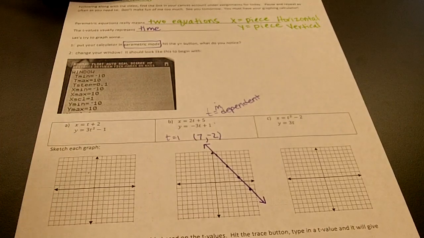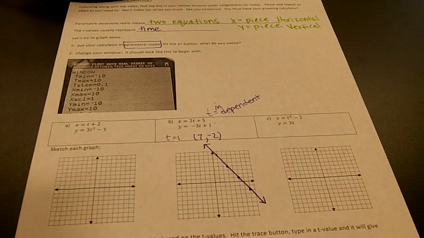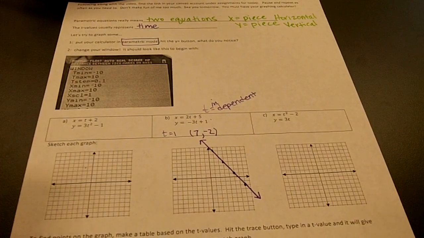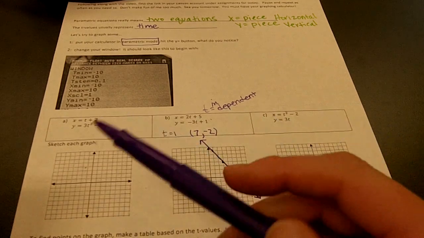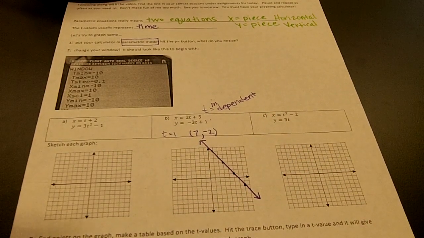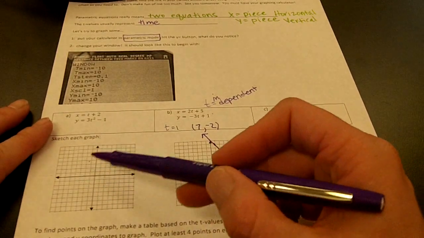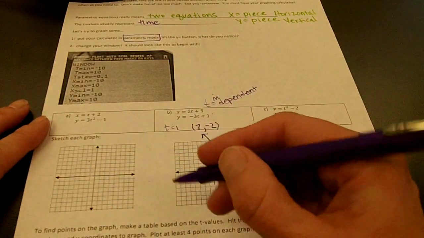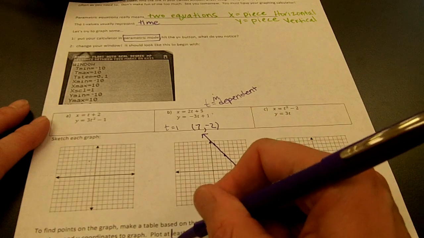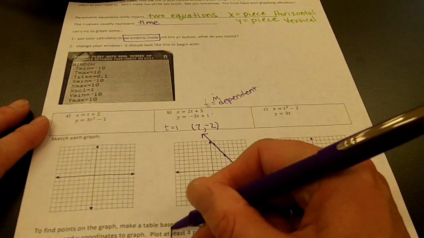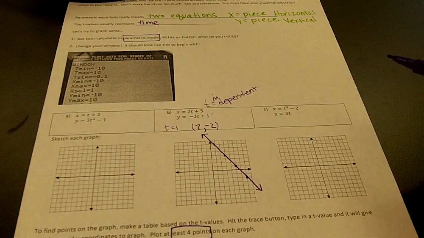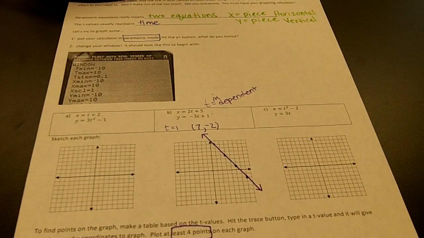And there's my line. So what I want you guys to do is take a little bit of time right now, pause the video, and plot each of the parametric equations. As you're sketching your graph, I really want to make sure that you plot at least 4 points on your graph. So play around with the t values, try to plug in big t values, see if they're in the window, try to plug in small t values, and then graph that.